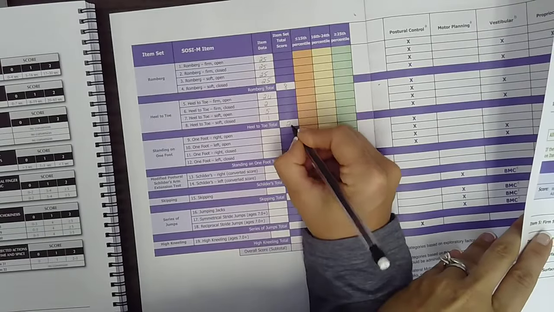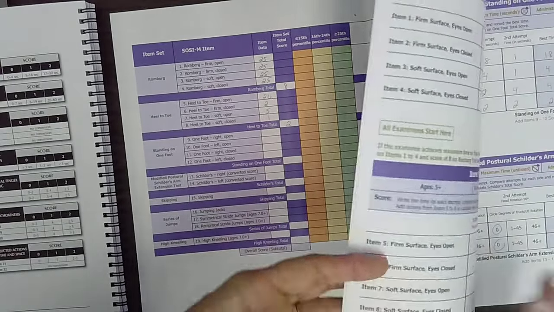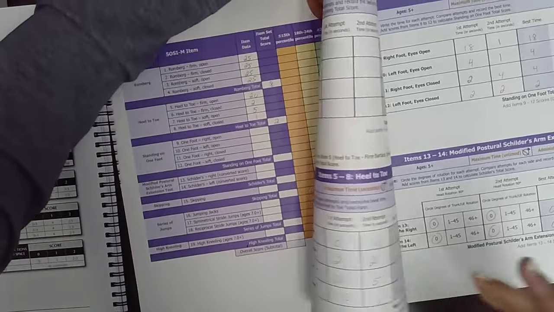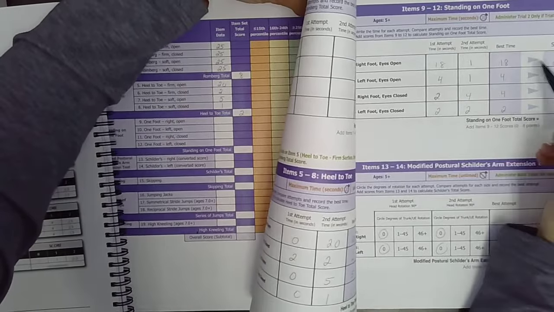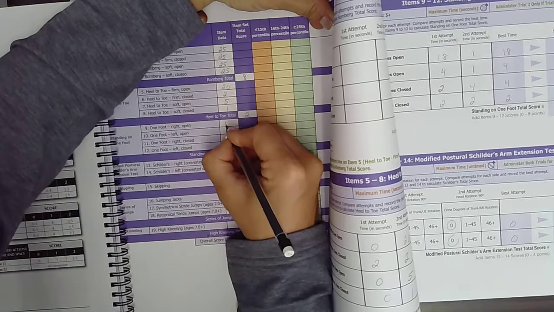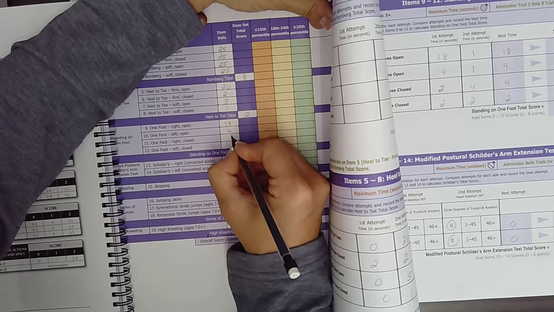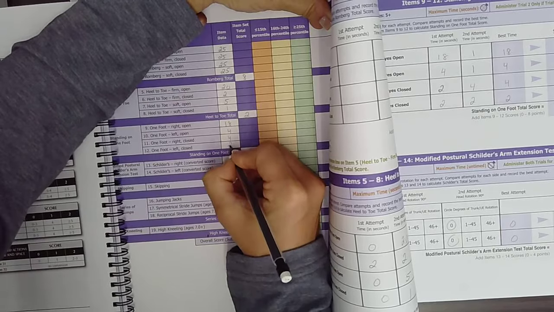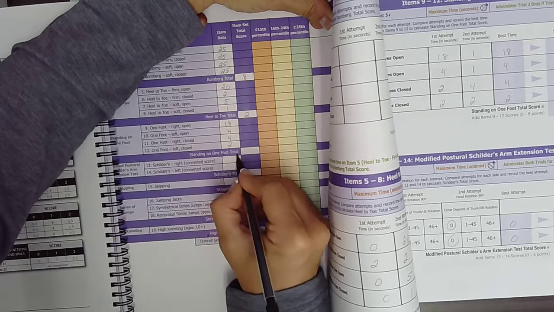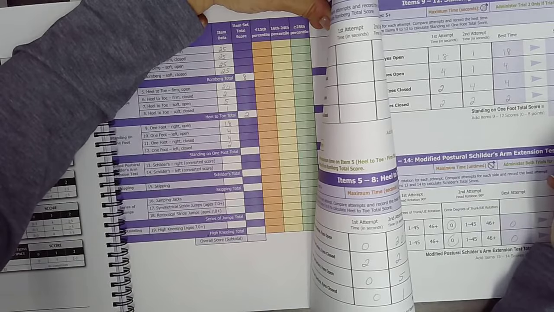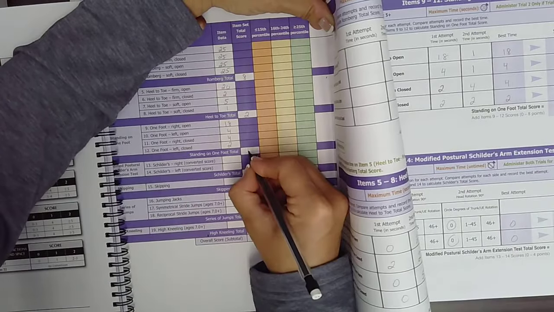A 2 there. Okay. And so remember, now looking at standing on one foot, it's 18. We're looking at those best times, 18, 4, 4, and 2. And the standing on one foot, that item set total score of 4 is what gets placed here in this box.